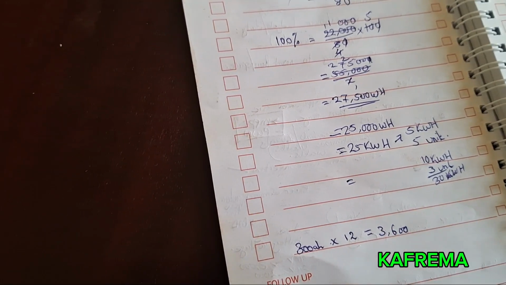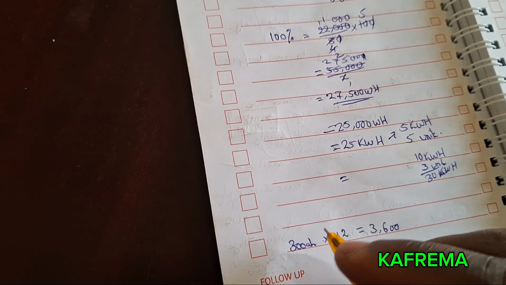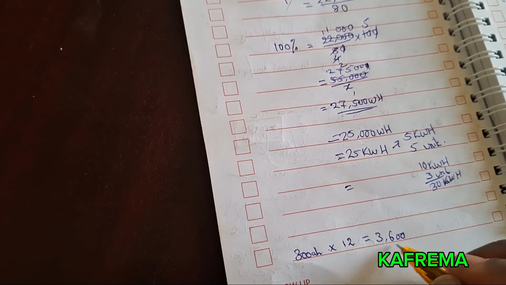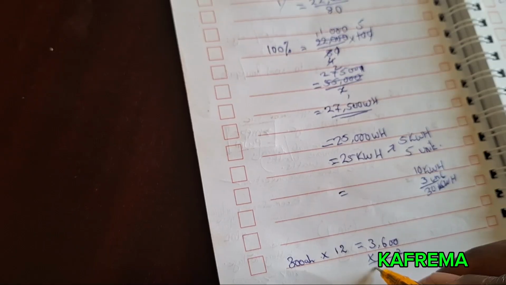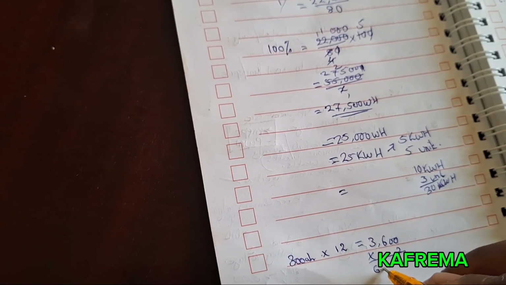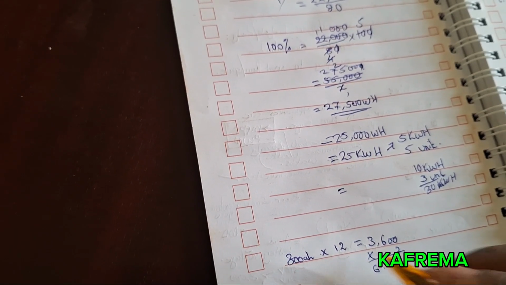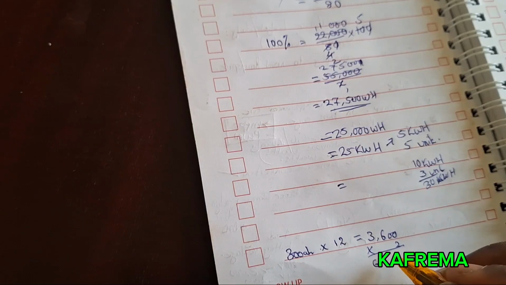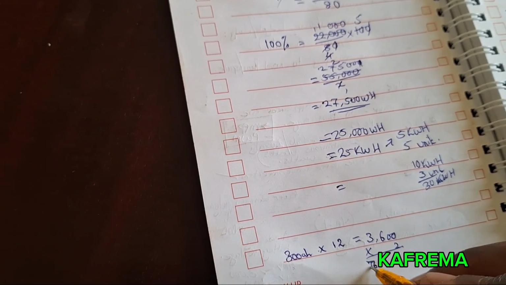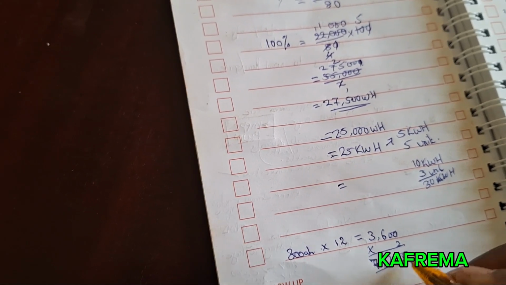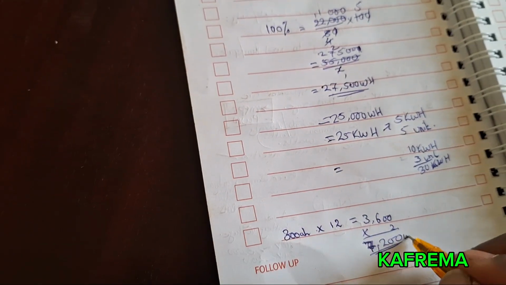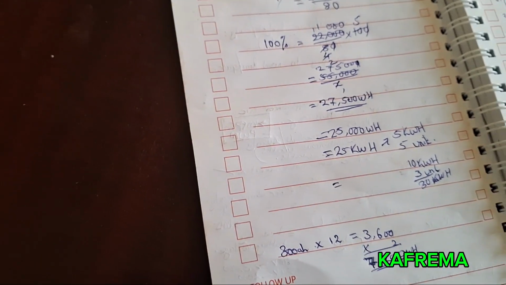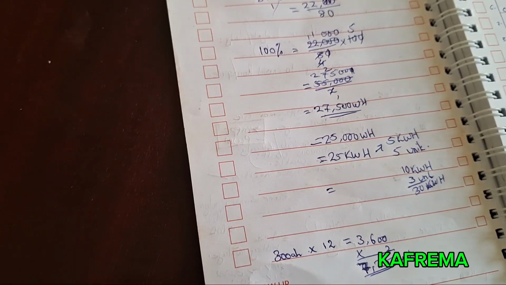So if your system is 24 volts, you require 2 of them in series, and 2 times 3600 is 7200 watt hours.